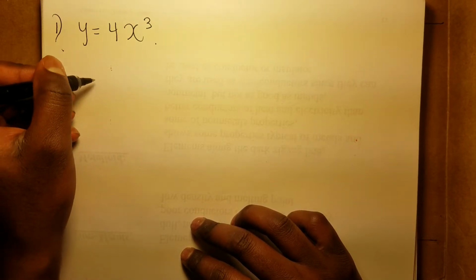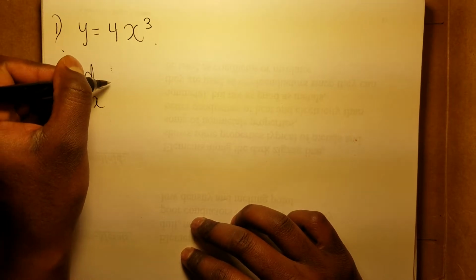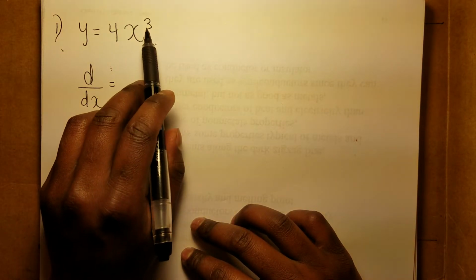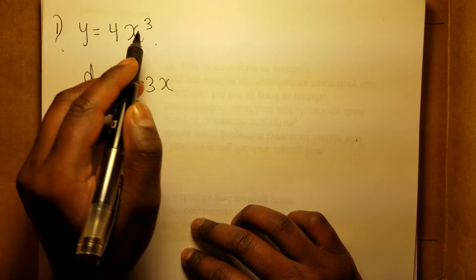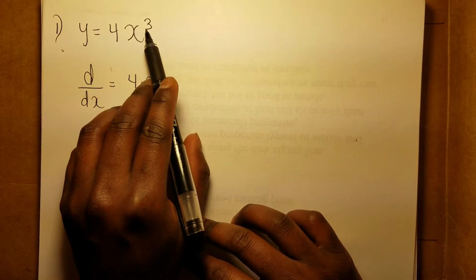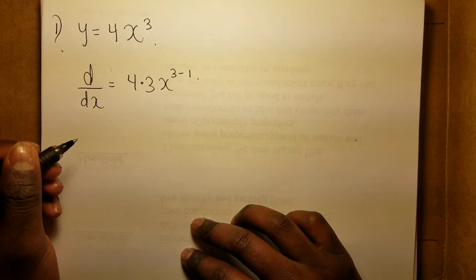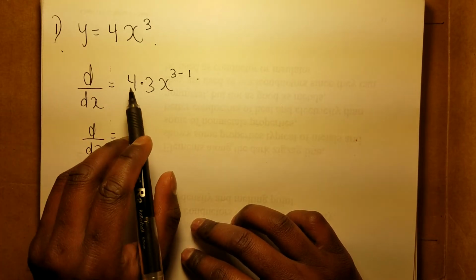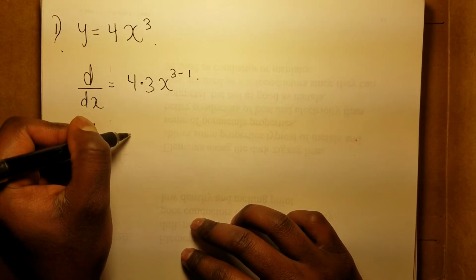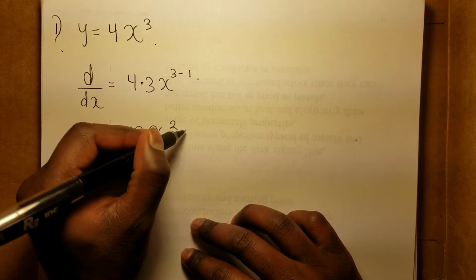So the rule states that to find the derivative of 4x cubed, bring down the 3 here. So you get 4 times 3, and then you take the 3 and subtract 1 from it. So 3 minus 1. Right, so the derivative is equal to 4 times 3, which is 12, x to the 3 minus 1, which is 2.